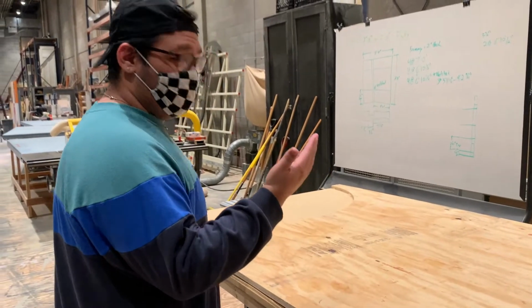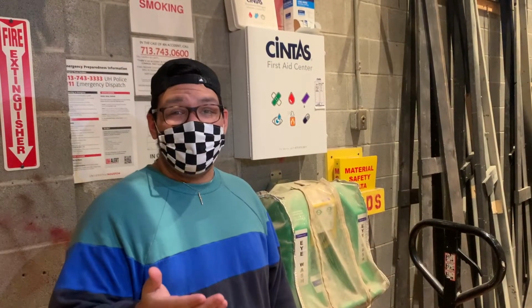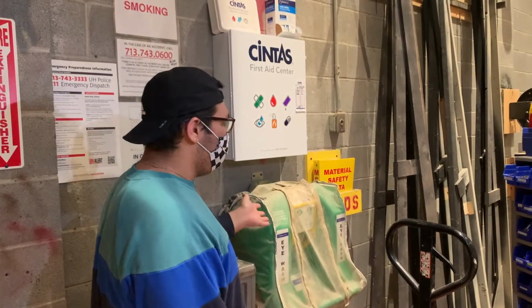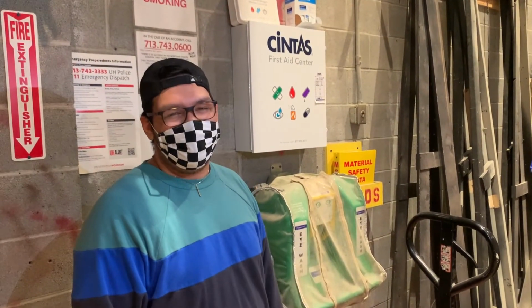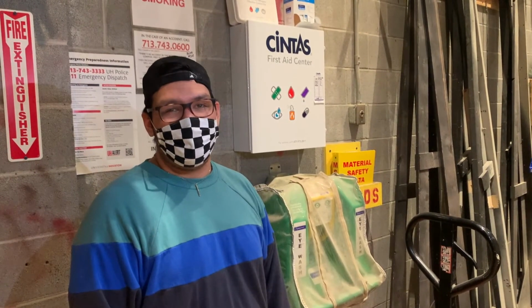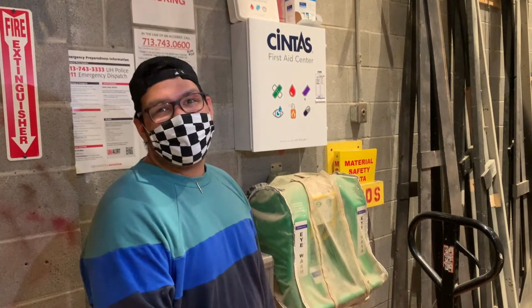Ow! A splinter! If you ever get a splinter or need first aid in a shop, this is where you will come. This is our first aid kit and our eye wash in case you get something in your eyes. It's always important to wear safety goggles, gloves, and other protective equipment, but this is here just in case.